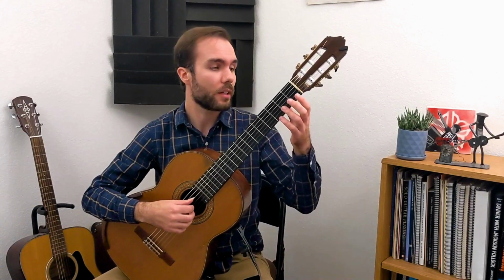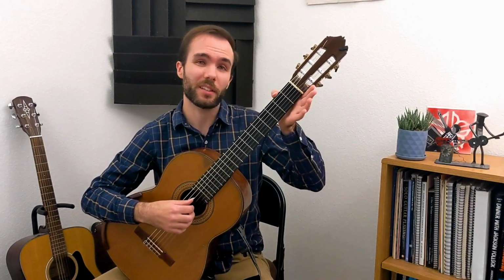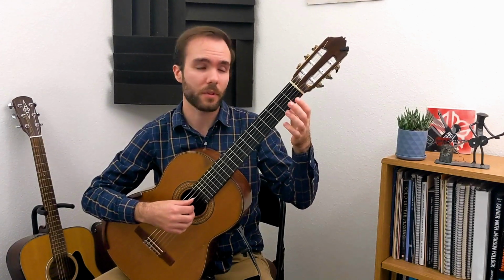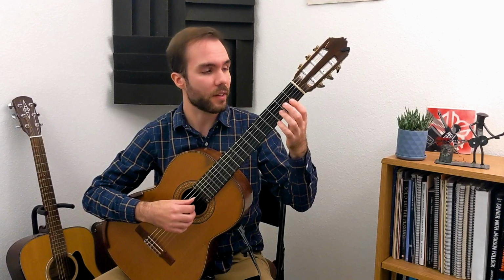A great way to make sure that your chords are going to sound good is by going through a short little checklist in your head when you're practicing them. Is my thumb in the right place? Is my thumb too high here? Is my thumb up over here? Remember, we want to have our thumb, generally speaking, behind the 2nd fret.